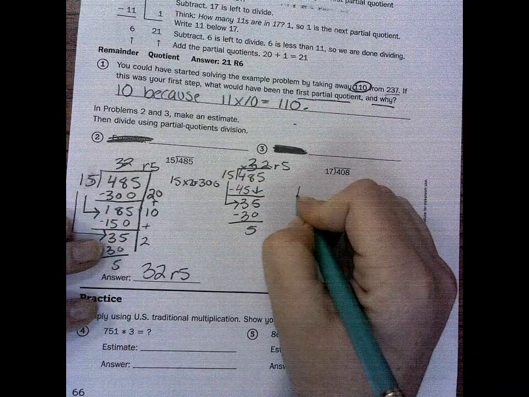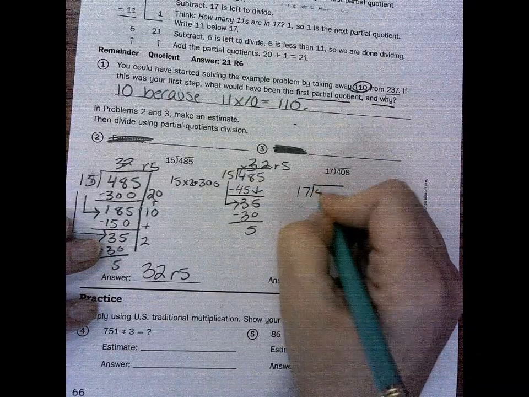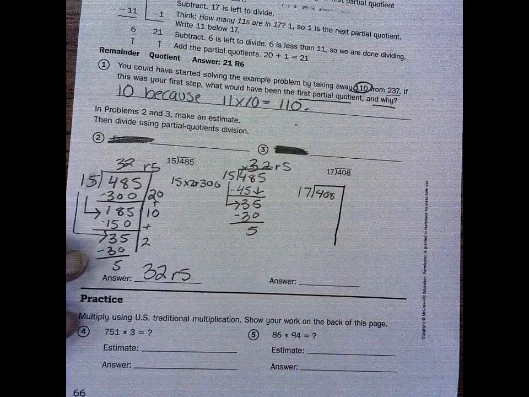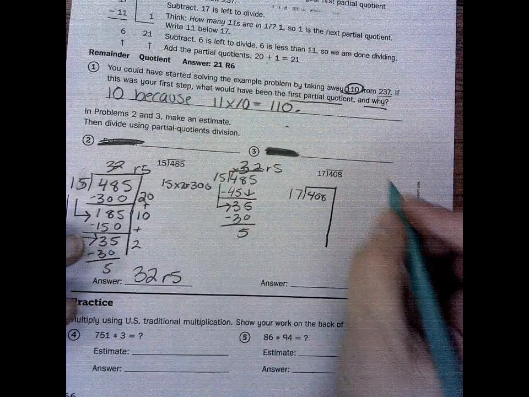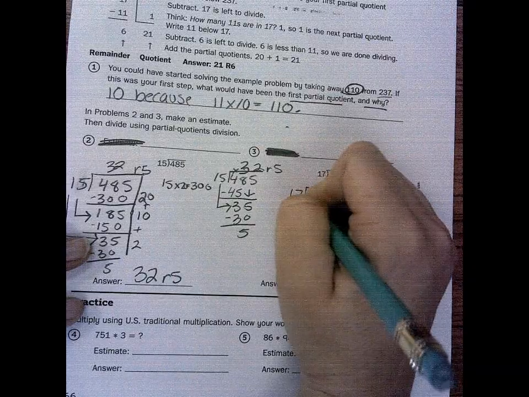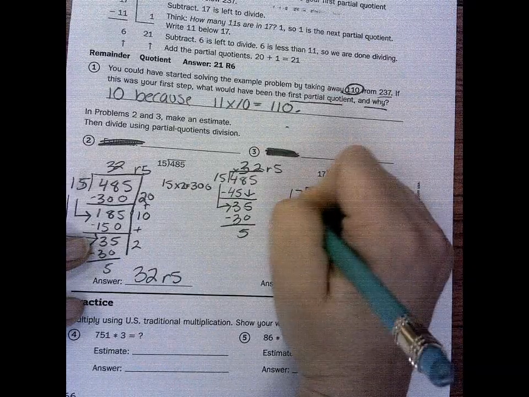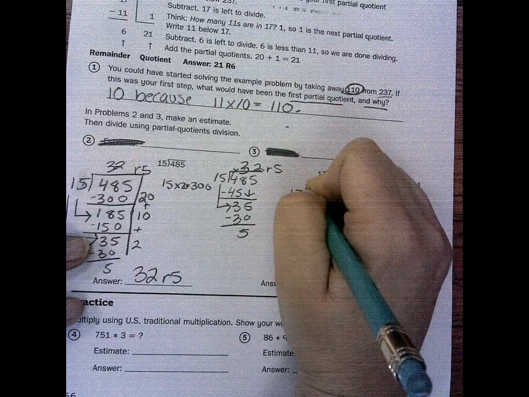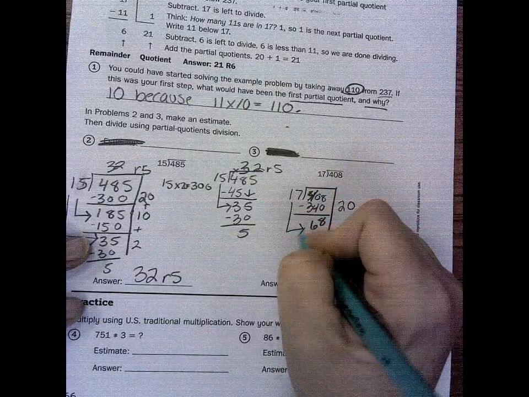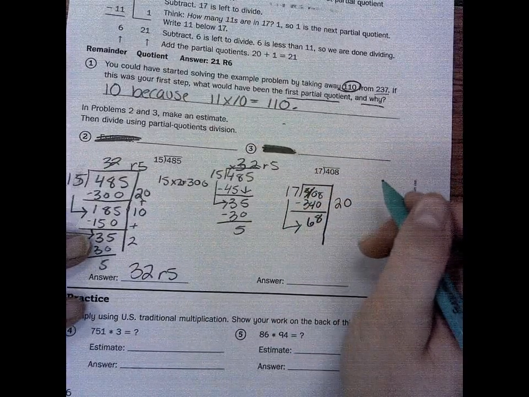So partial quotients first. I have 408 divided by 17. Remember, you're choosing which method you want to do. I know 17 times 2 is 34. And I know 17 times 30 is 240. Don't forget to regroup. 64. How many 17s are in 68? Sorry, not 64.